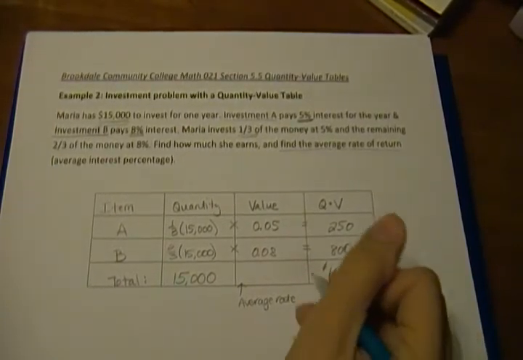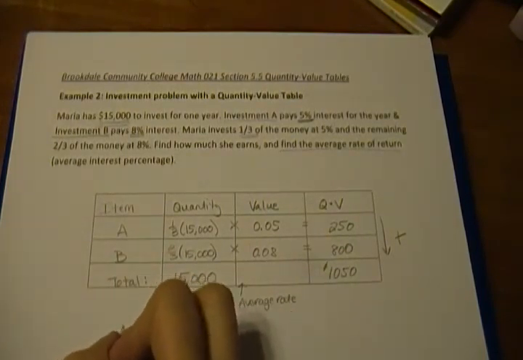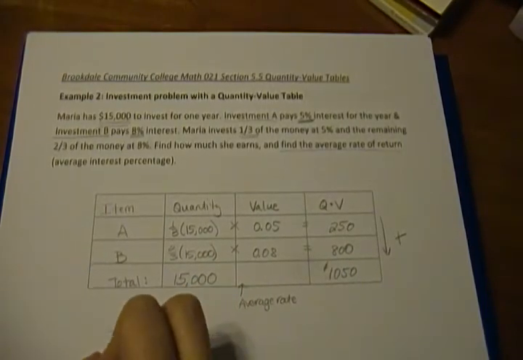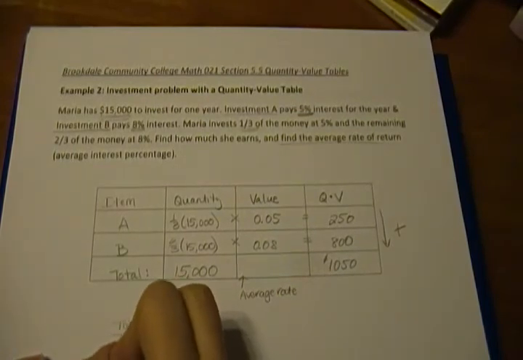Okay, so now we've found how much she earns. We need to know our average rate. So the average rate is going to be the total Q times V divided by the total quantity.